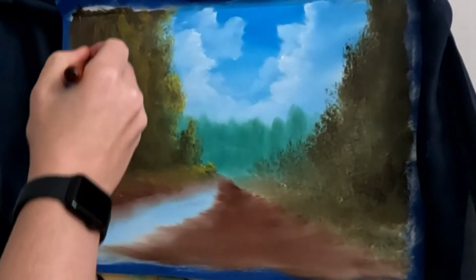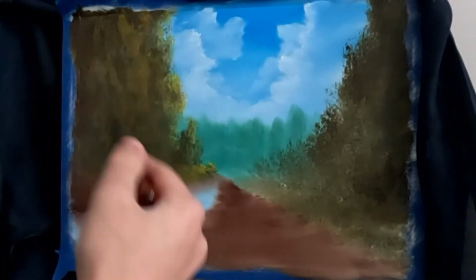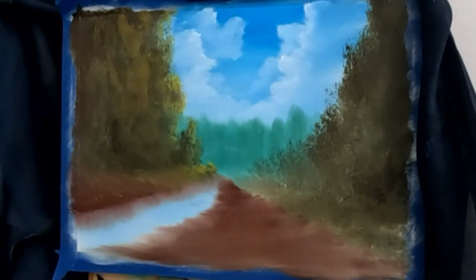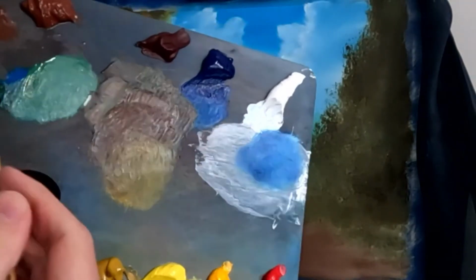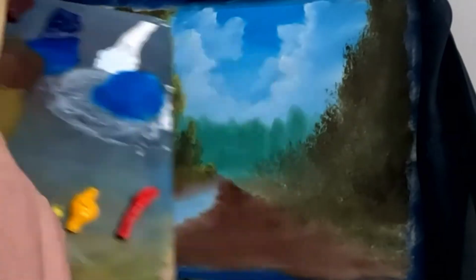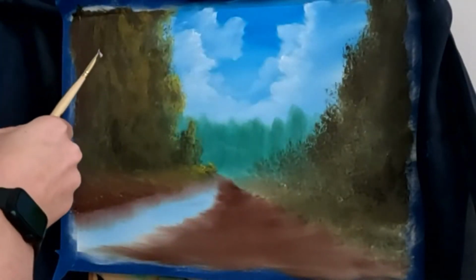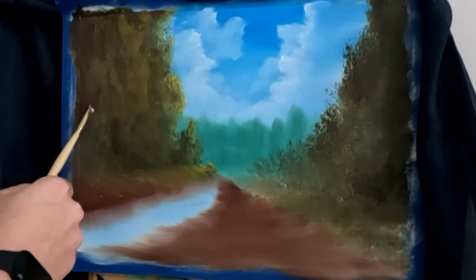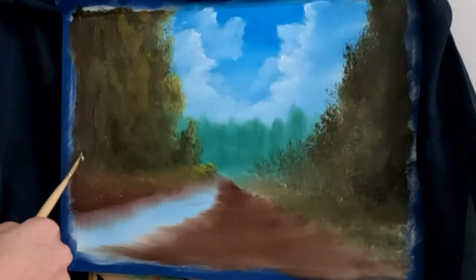I might actually, so this is like the middle. For some of these in the back, I might actually go ahead and add in a trunk here and there. Just so it has more shape to it. Just not too much going on. Oop, runaway fan brush there. So I got my filbert here. And I'll just scrape in one or two of these.